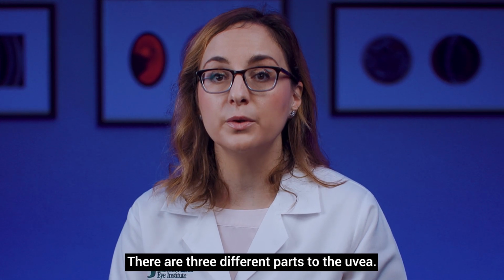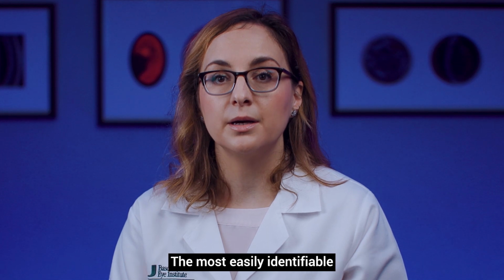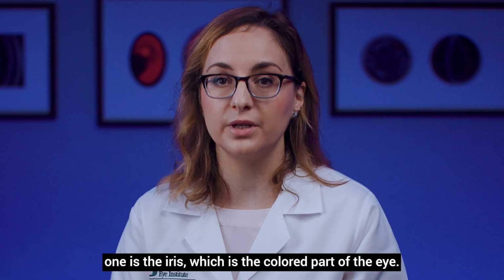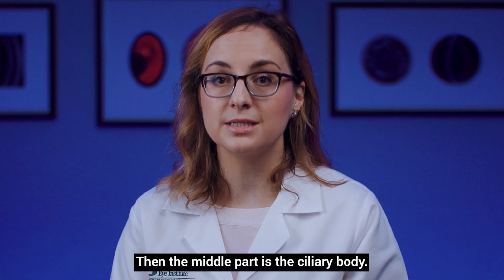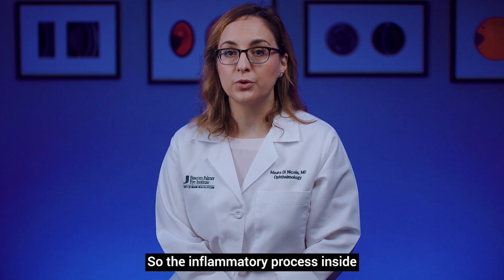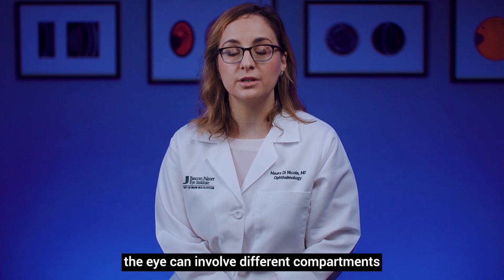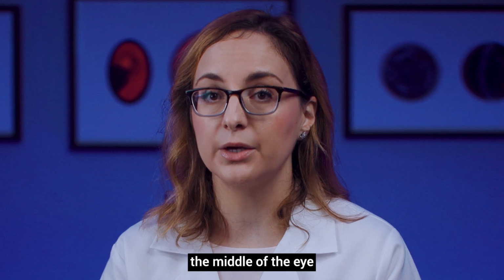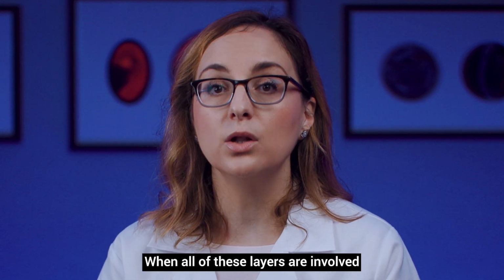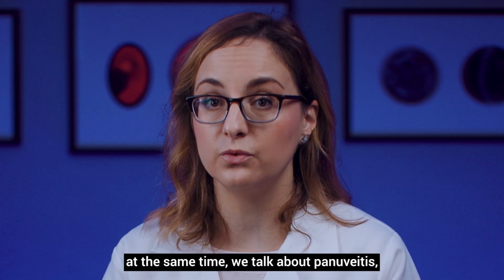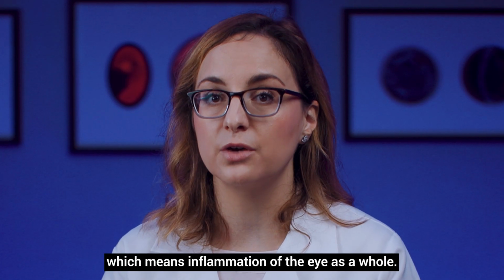There are three different parts to the uvea. The most easily identifiable one is the iris, which is the colored part of the eye. Then the middle part is the ciliary body, and the back part is the choroid. So the inflammatory process inside the eye can involve different compartments, such as the front part of the eye, the middle of the eye, or the back of the eye. When all of these layers are involved at the same time, we talk about panuveitis, which means inflammation of the eye as a whole.